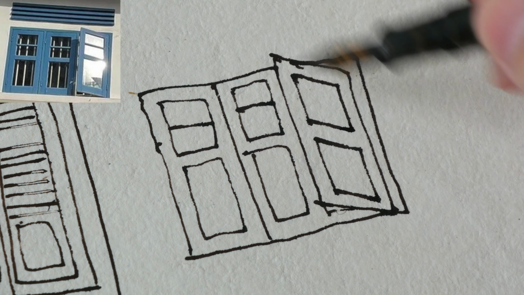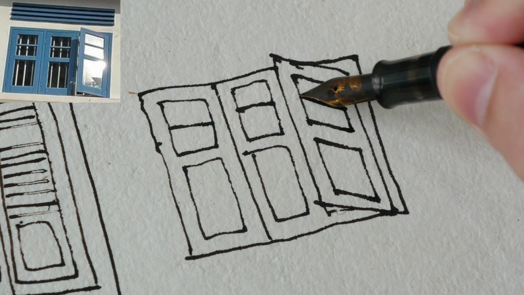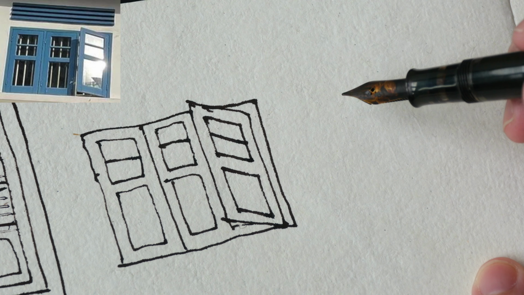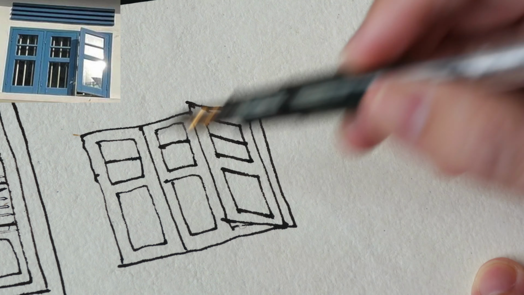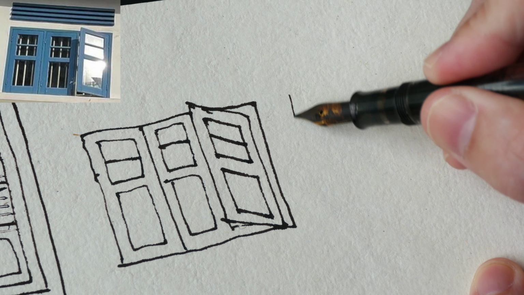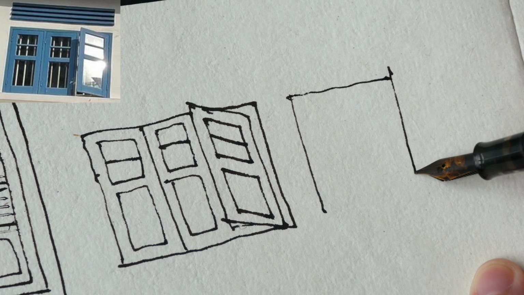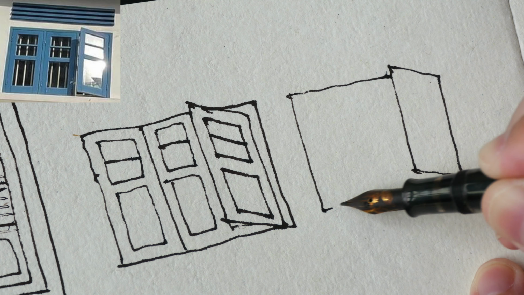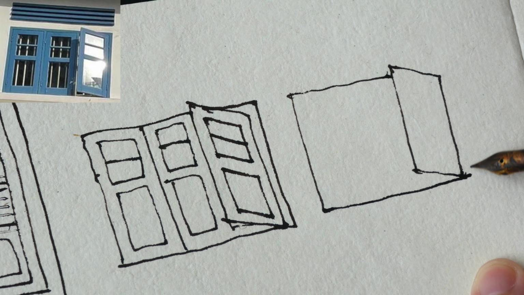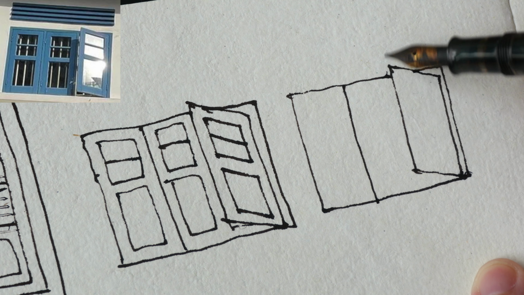So if I draw the windows this way, I won't be able to make these lines blue. These lines will be black. So in this case, I may not want to draw the lines for the boxes, the rectangles. So let's draw this again in a different style. I'm still going to draw the outline, but I'm not going to draw the details within. I will still divide the windows into 1, 2, 3.